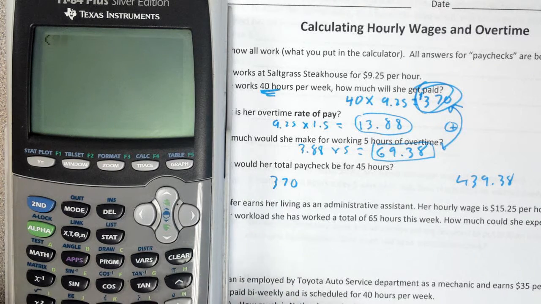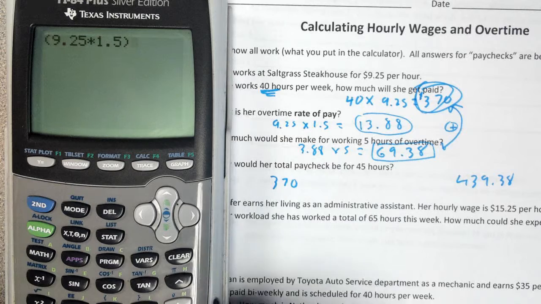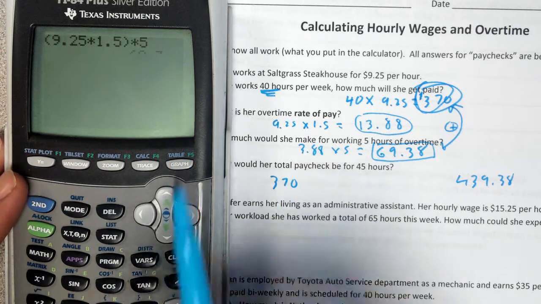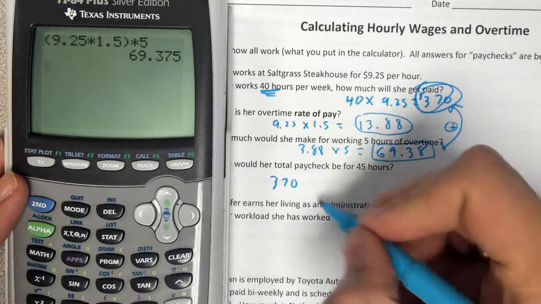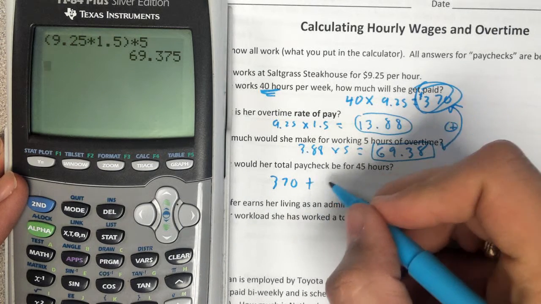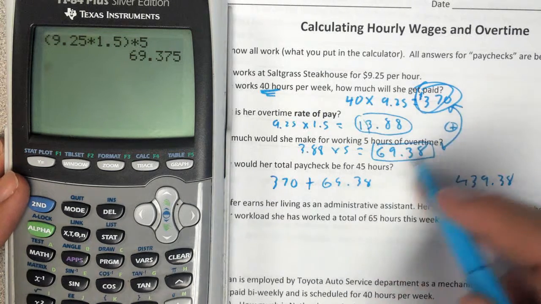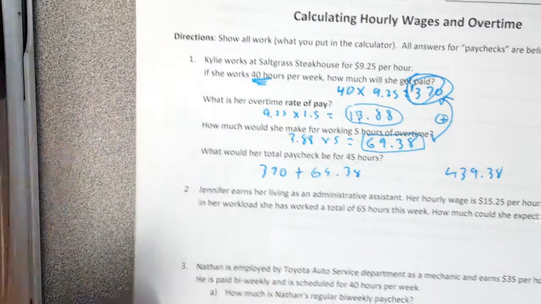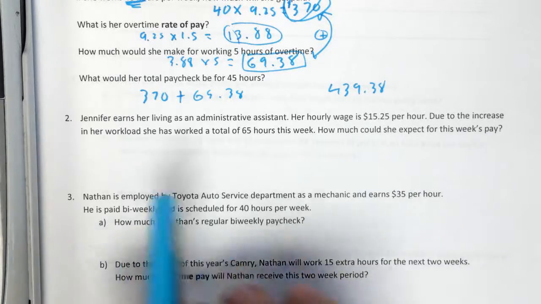We're going to take our 9.25 times 1.5. We do those in parentheses, and then multiply it by our number of hours we work. There's that 69.38. So we're going to add that 69.38, which is the same thing we did here, but we combine these two steps together.